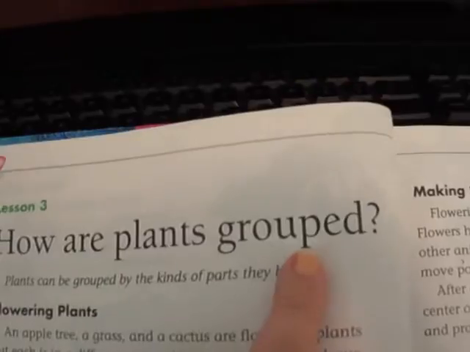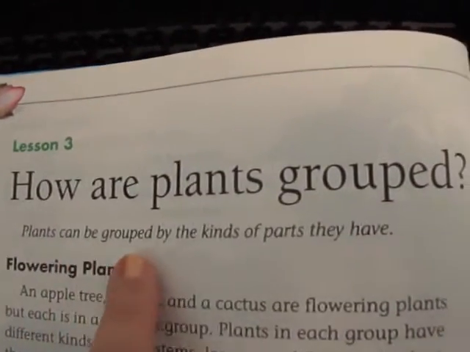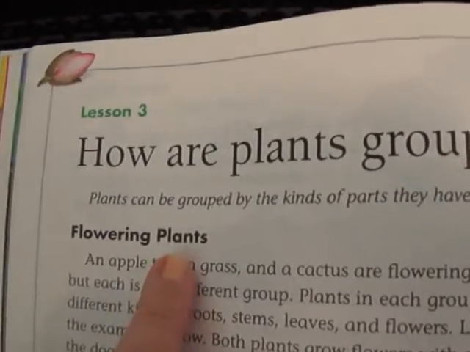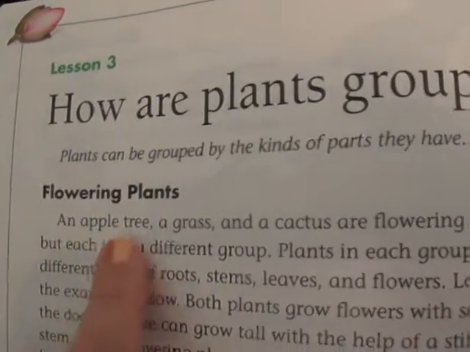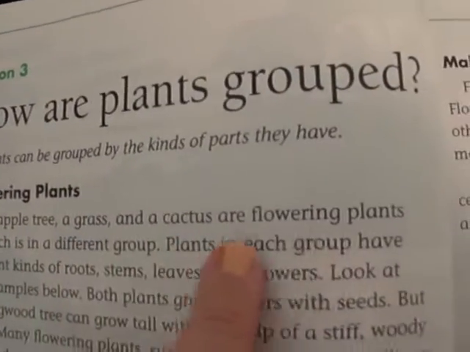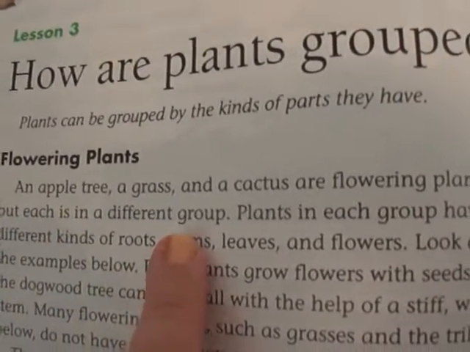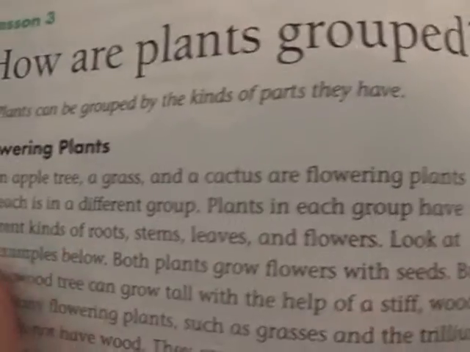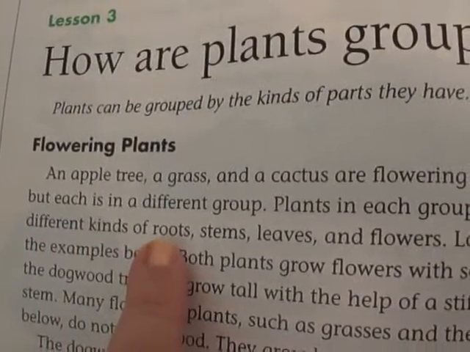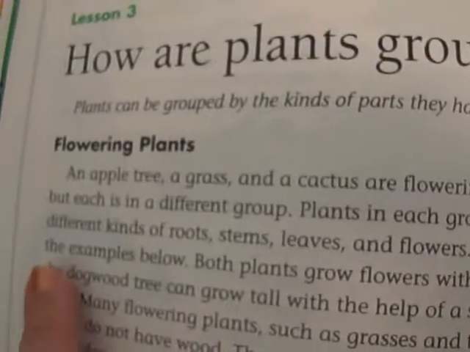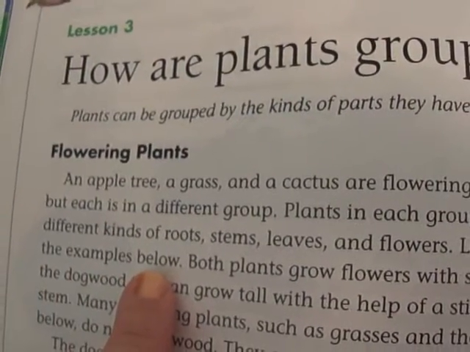How are plants grouped? Plants can be grouped by the kinds of parts they have. Flowering plants. An apple tree, a grass, and a cactus are flowering plants, but each is in a different group. Plants in each group have different kinds of roots, stems, leaves, and flowers. Look at the examples below.